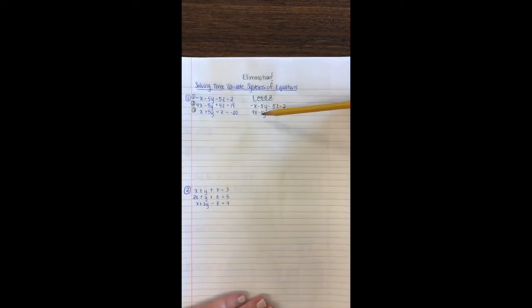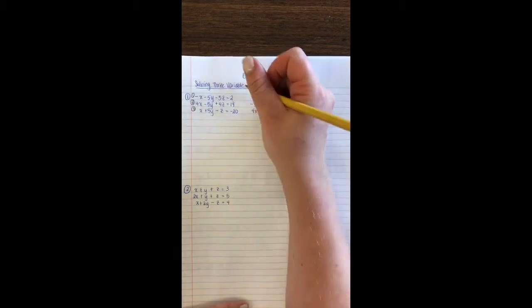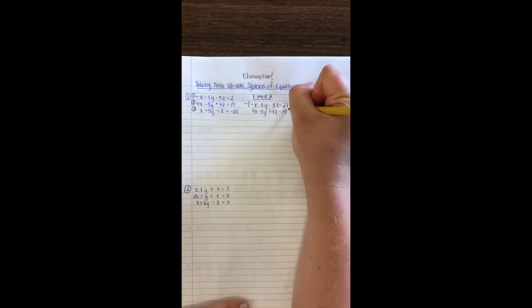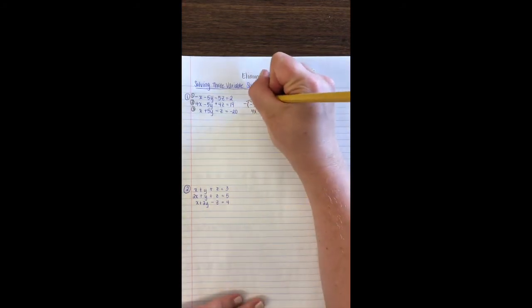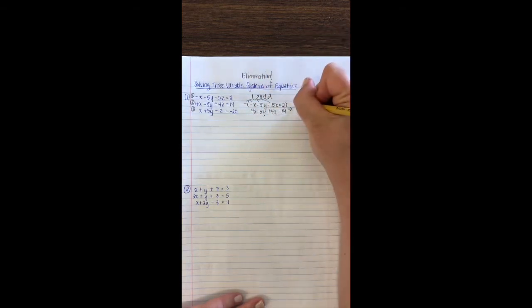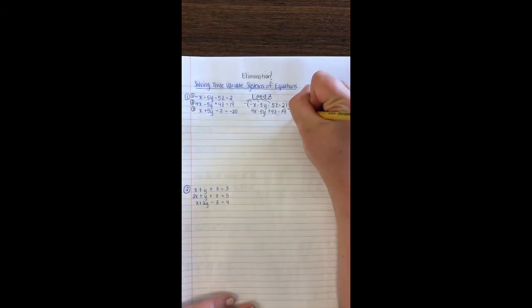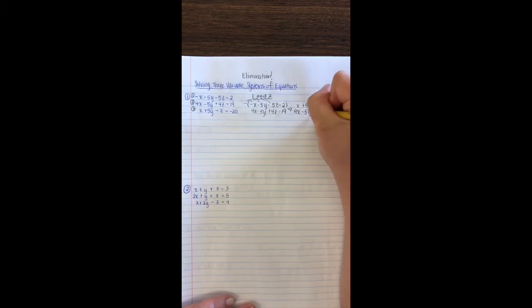All right, so in this situation, I'm going to multiply my first equation by negative 1 because I need to get that to be 5y and negative 5y so that they actually eliminate each other. I'm distributing this negative to each of those terms. This comes out to be x, a positive 5y, a positive 5z, and a negative 2. You have to be super careful with your signs in these problems. It's very easy to make mistakes. I'm going to bring over the second equation, 4x minus 5y plus 4z equals 19.